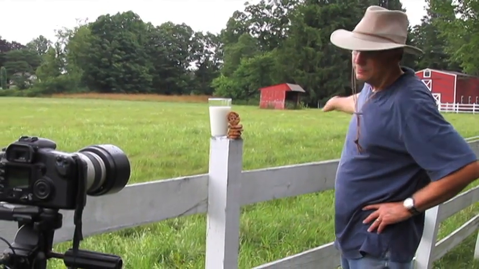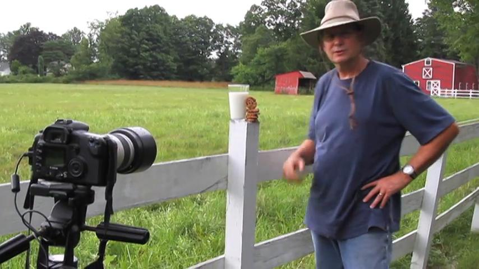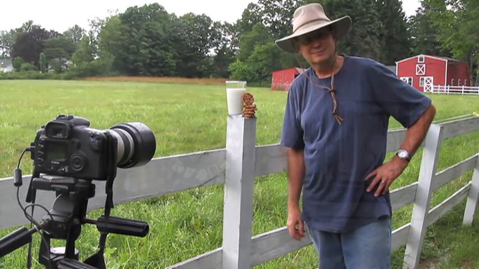So here we are in the beautiful Connecticut countryside demonstrating the use of a telephoto lens. Way in the background we have a beautiful red and white barn, and in the foreground we have our milk and cookies. So let's begin.